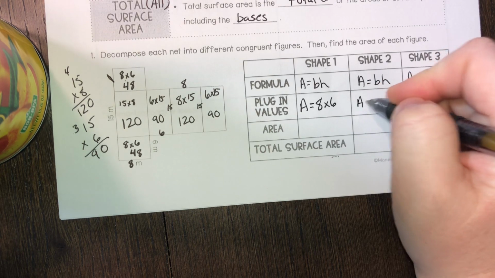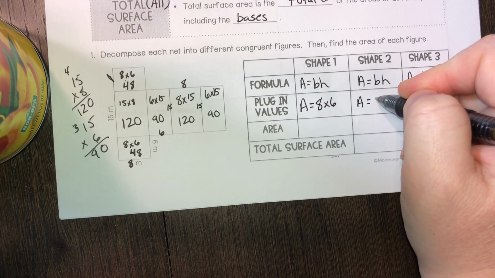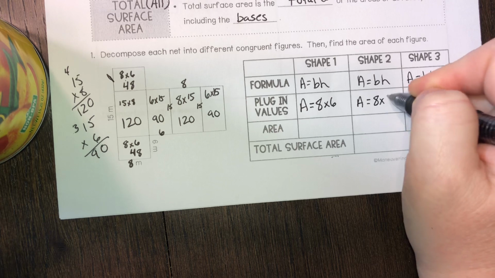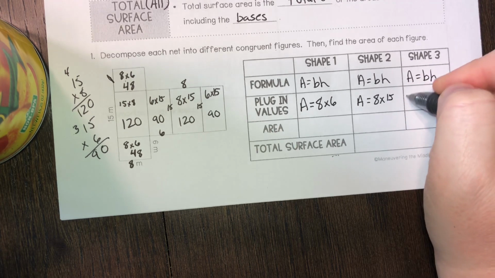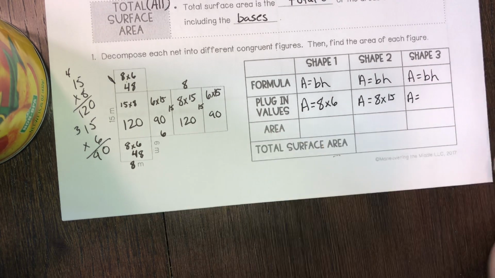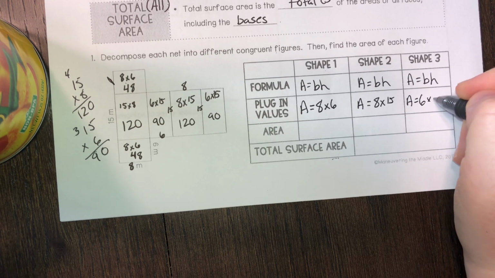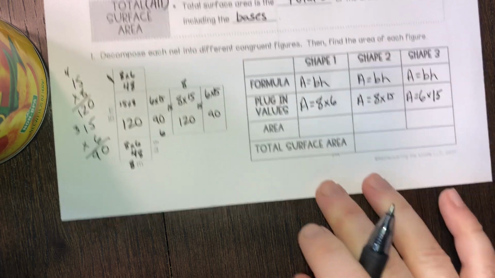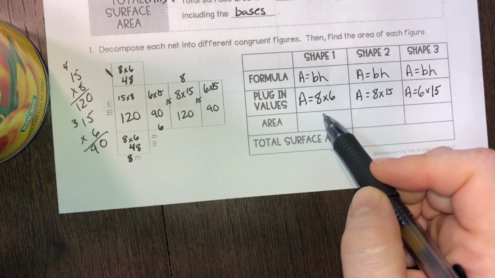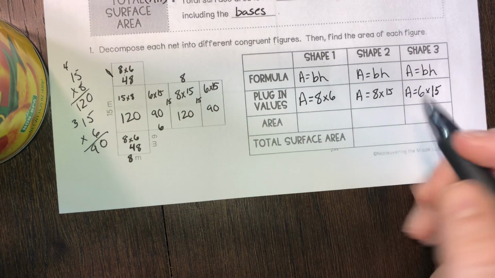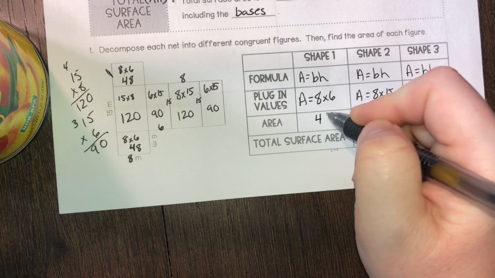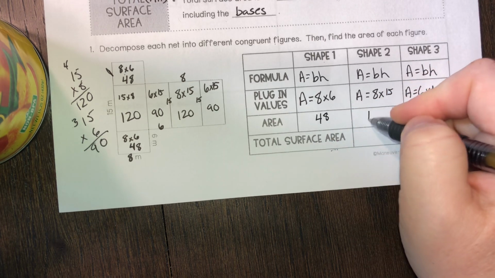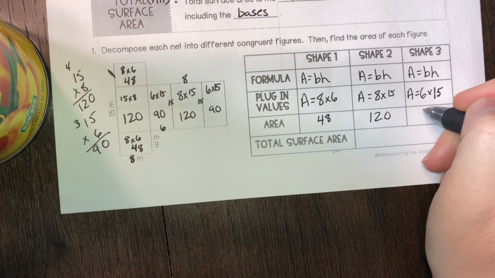We had another set of twins that were an 8 by 15 or 15 by 8. And then we had another set of twins that were 6 by 15, which is what we just worked out on the picture. So if we were to find the area of the shapes here, each one of these we said was a 48. Each one here was 120. Each one here was 90.